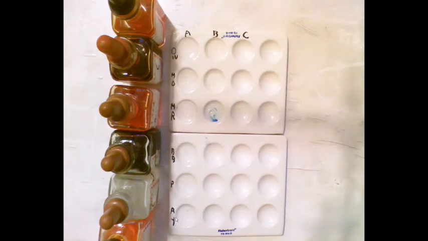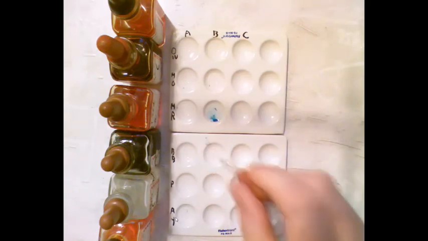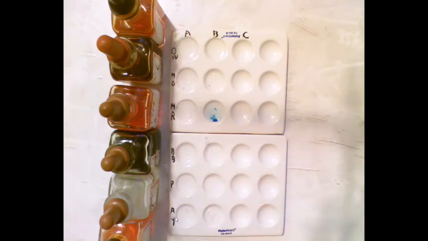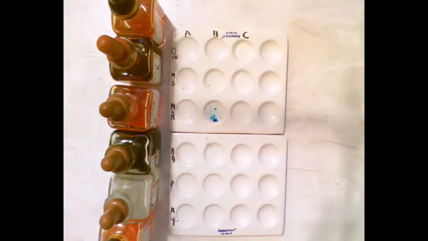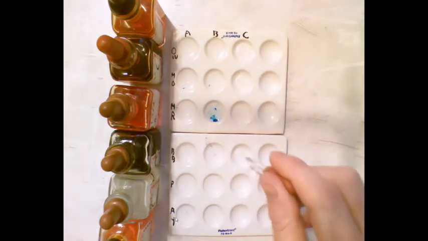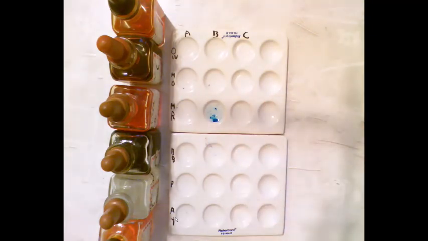Oh no, there's something already in there. That's going to mess up the results. Oops. Someone didn't clean their spot plate well enough. Okay, so now I have all the solutions in there.